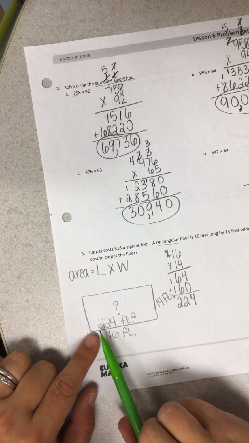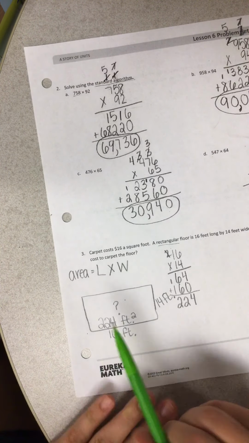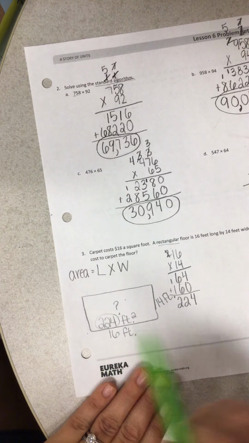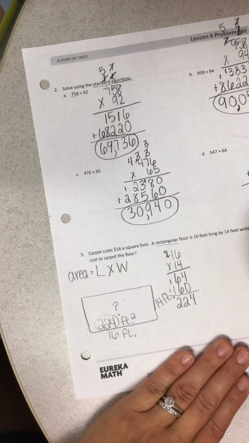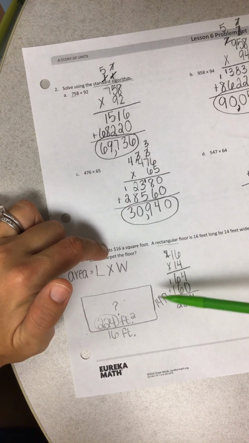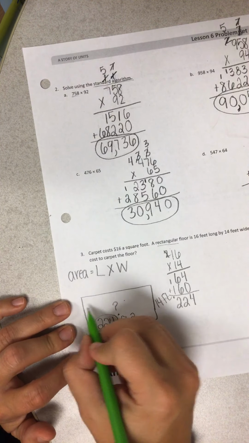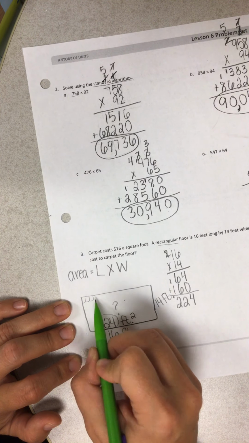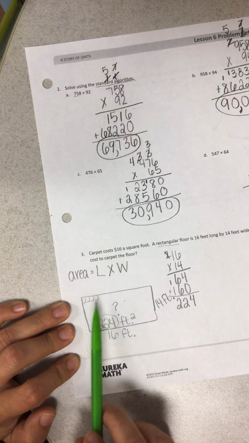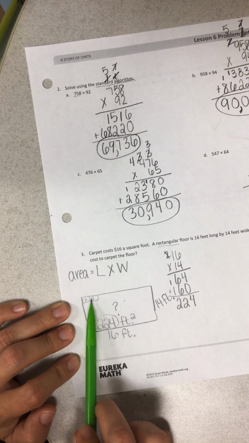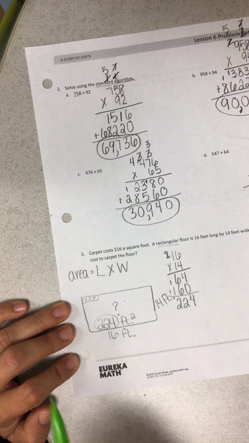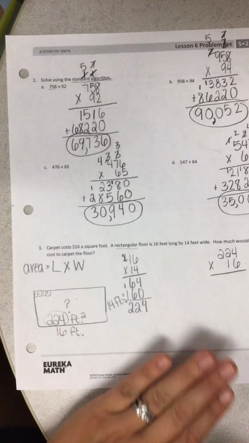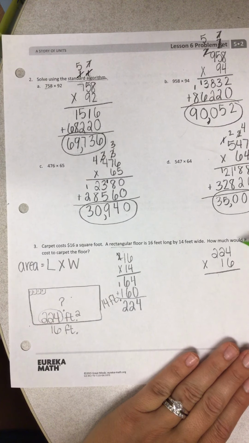So I know that each square foot is going to cost me $16. So that means now I need to take that square footage that I have, that 224, and multiply it by 16, because I'm multiplying it by $16 to find out how much it's going to cost me to carpet this. Because guys, remember, if you were to think about this rectangle right here, I would have almost like 224 of these little blocks in here to show me that this is 1 square foot, this is 1 square foot, this is 1 square foot, this is 1 square foot. So that's why I'm having to multiply this to find out how much money it would cost. So now I can go ahead and multiply this using my standard algorithm.